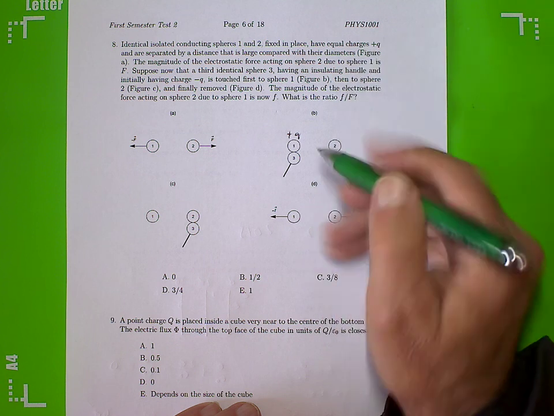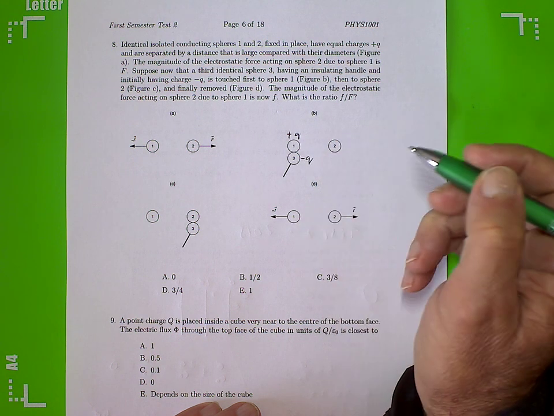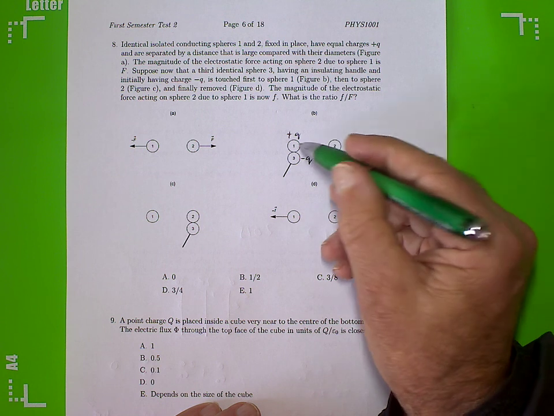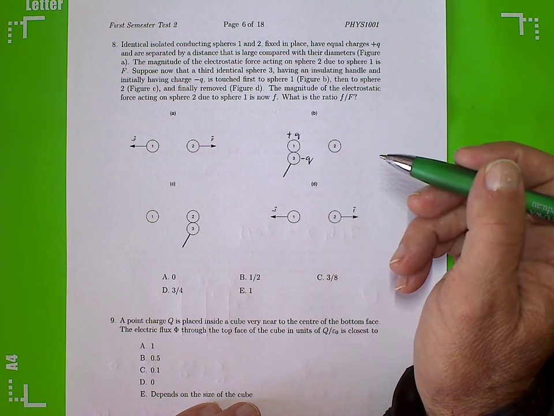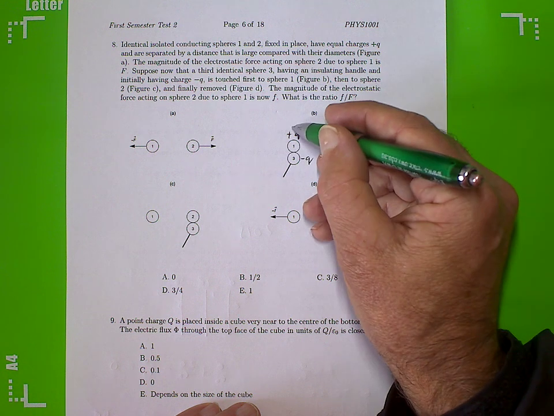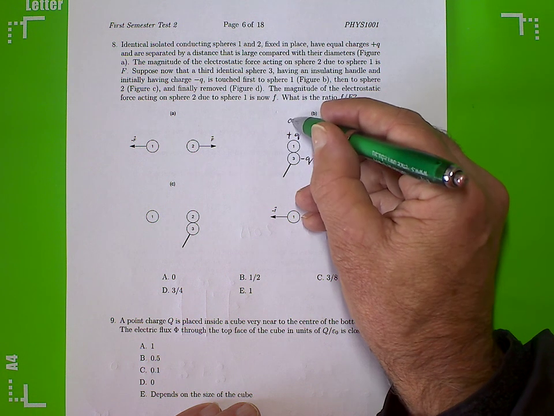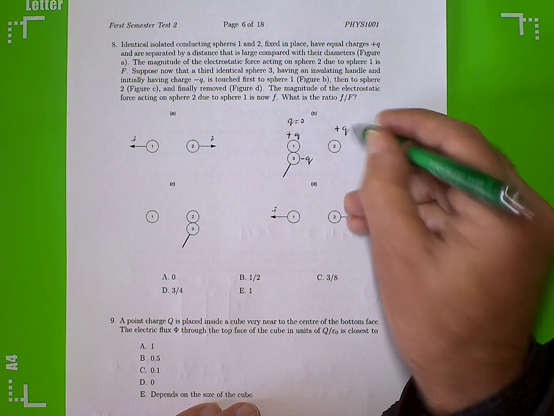Yeah, plus Q. And we've touched that to one with minus Q. So I think that the charge will distribute evenly, resulting in both of them being totally uncharged. Okay? So you now have a totally uncharged sphere. Q equals 0. And this one, of course, still has a charge of plus Q.